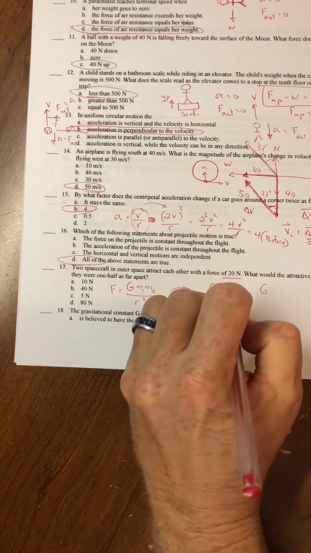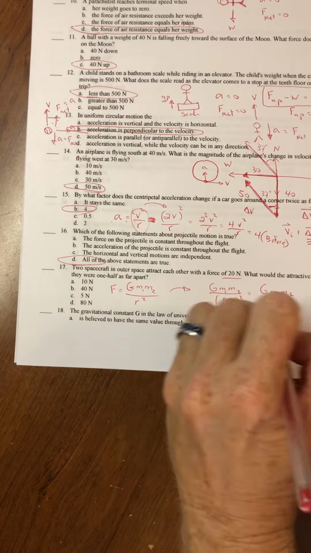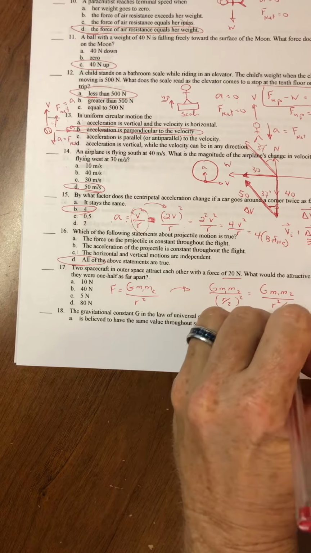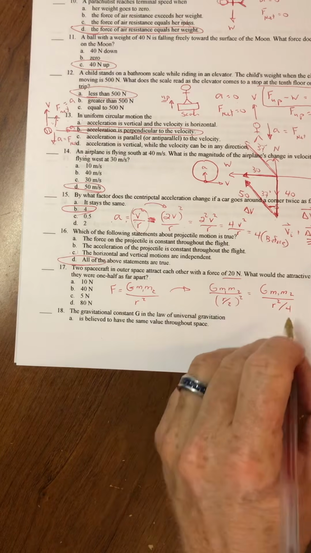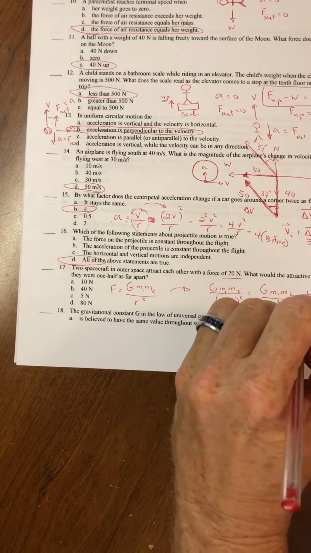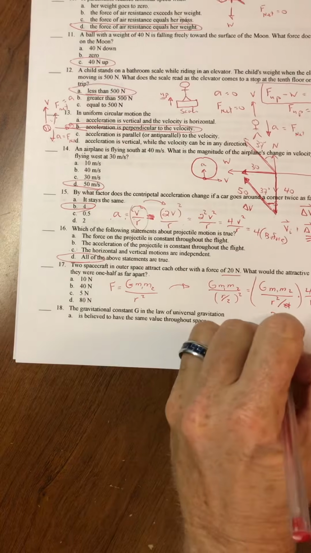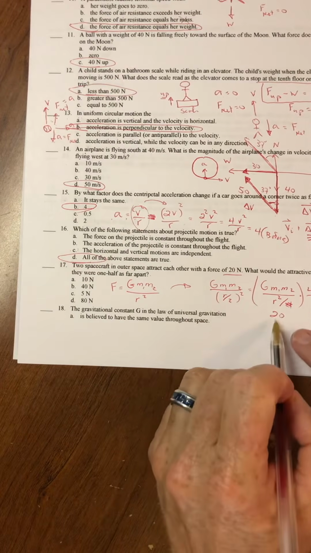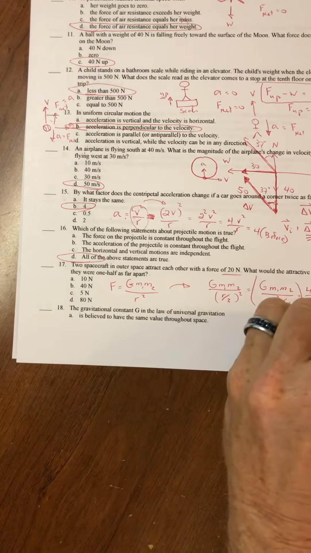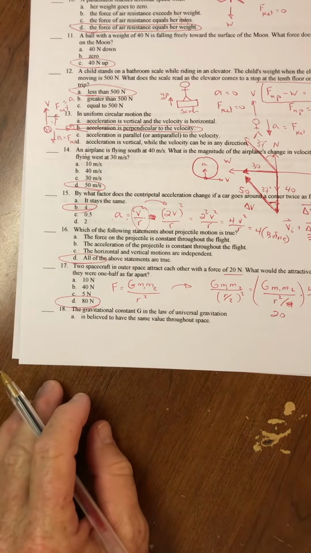We would have G, M1, M2, and we would have to square both of these. So this would be an R squared over a 2 squared. And that we can flip and multiply, because that's what we originally had, which is the 20. And so what you're really saying is it would be 20 times 4, which is 80. And so 17 should be D.